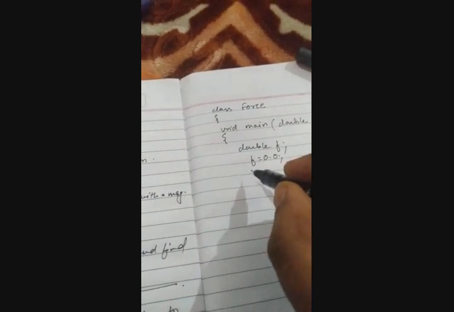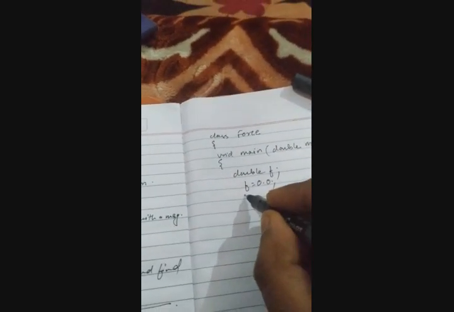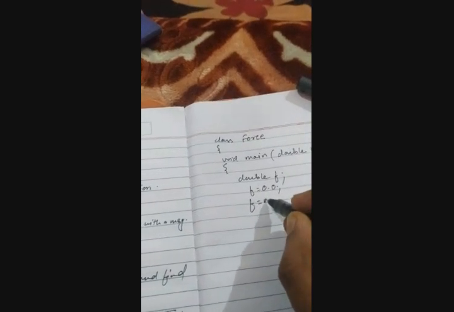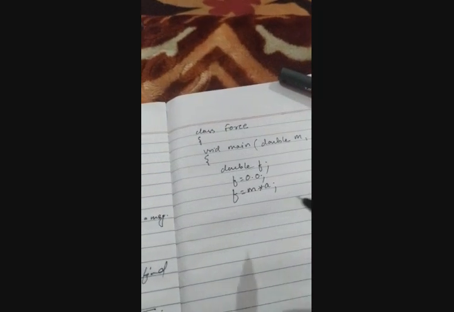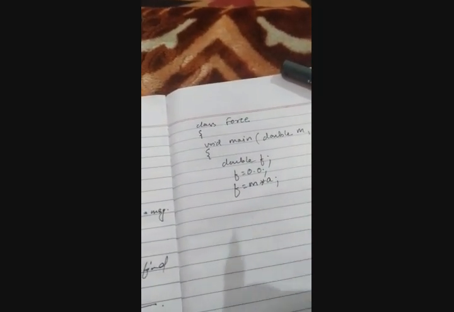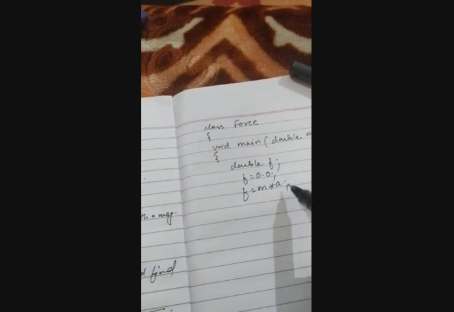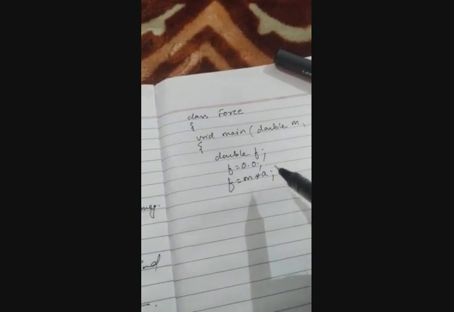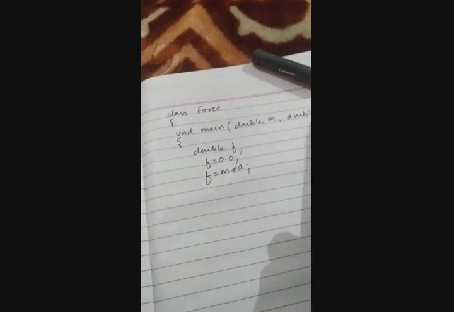All right. Then the next step is logic implementation. That means the formula: f equals m into a. Mass into acceleration, you get a force. So f equals m into a. You are not going to write mass or acceleration here, because mass and acceleration are not declared. Only m and a are declared.